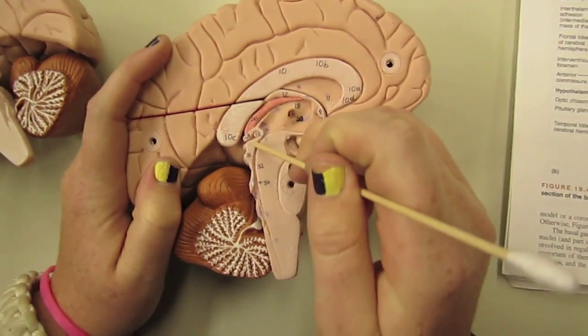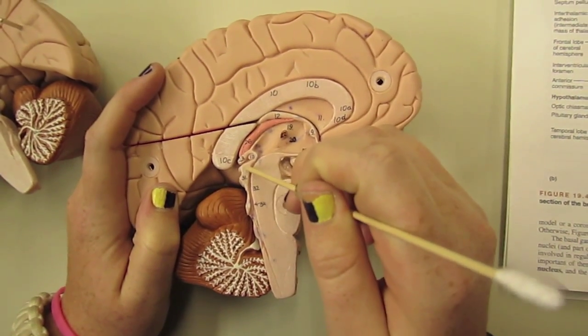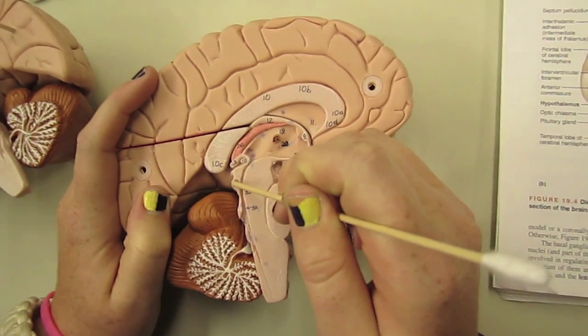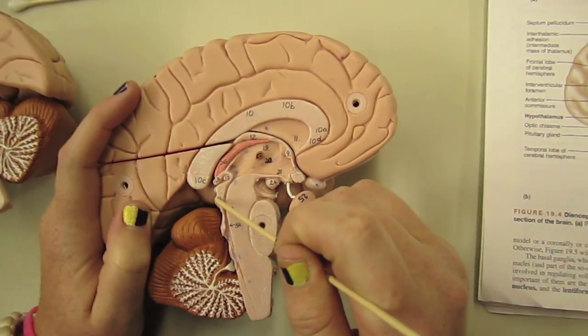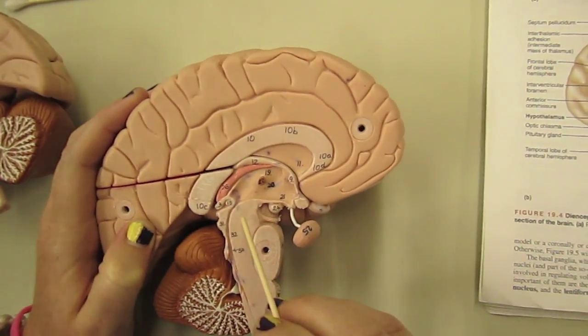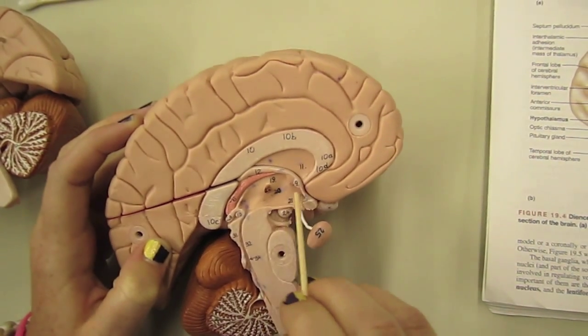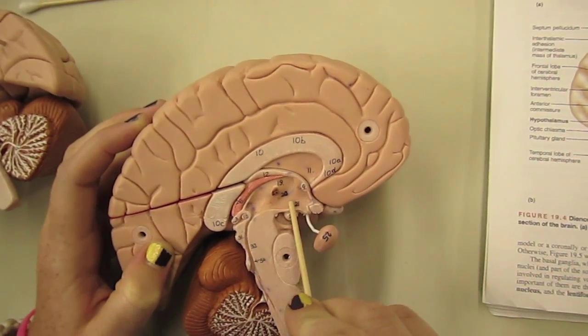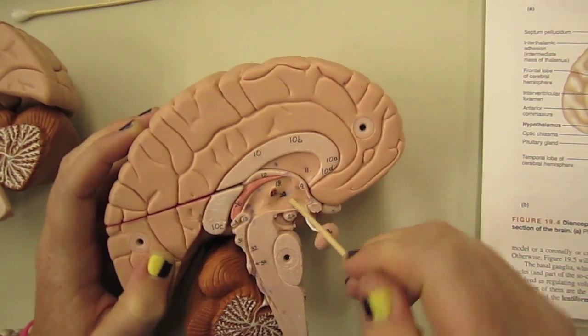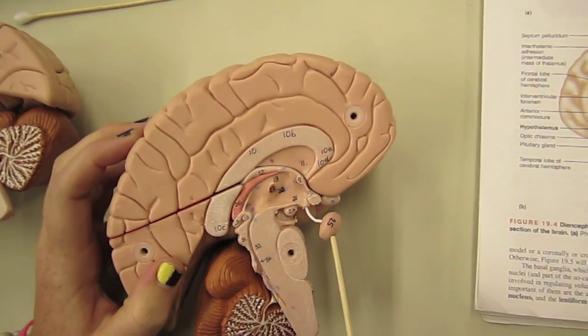The midbrain. Oh, it's this thing. This is the midbrain right here. It looks like number 31 on the model. Okay. And then the hypothalamus, 21 I think, is this area right here. It's below the thalamus. Then the pituitary gland is this cute little thing.